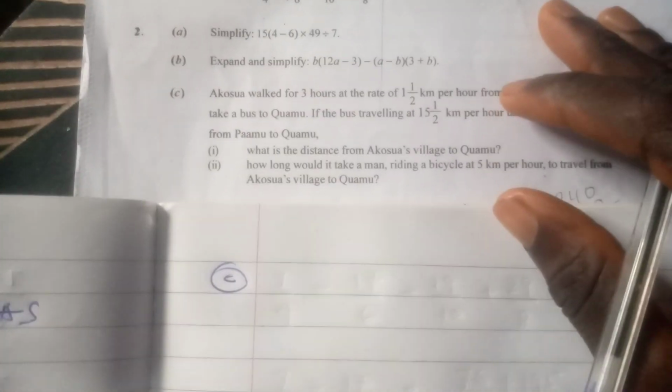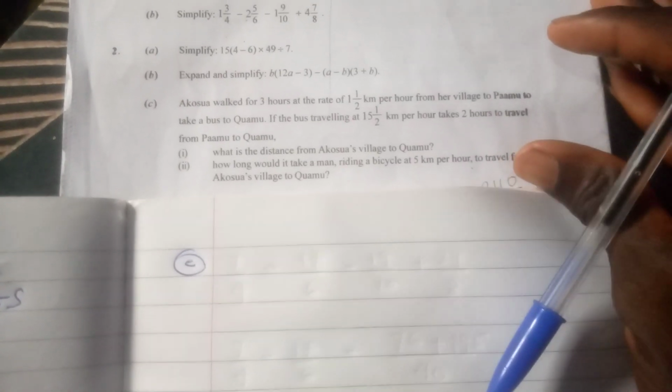2c. The question 2c is a question on rate, and I read. It says, Akosia walked for 3 hours at the rate of 12.5 kilometers per hour from her village to Pamu to take a bus to Kwamu. If the bus traveling at 15.5 kilometers per hour takes 2 hours to travel from Pamu to Kwamu, what is the distance from Akosia's village to Kwamu?